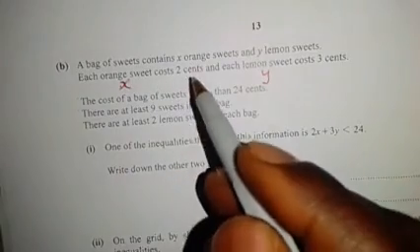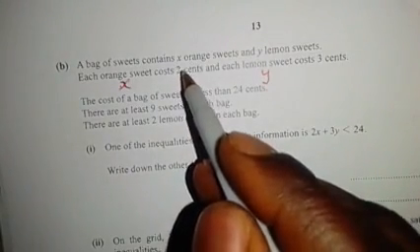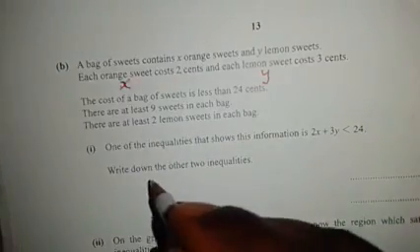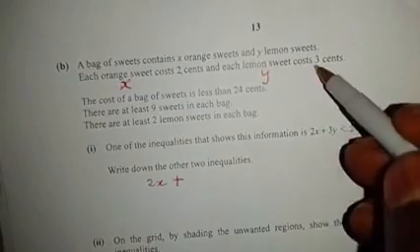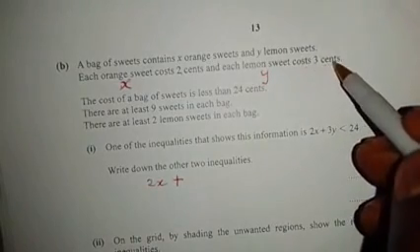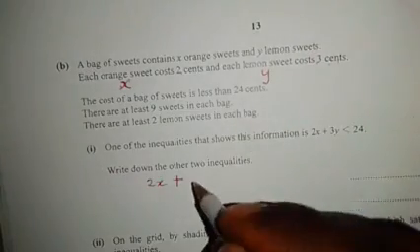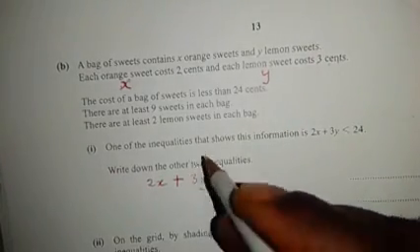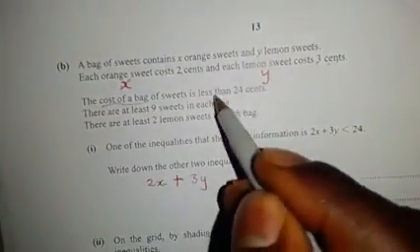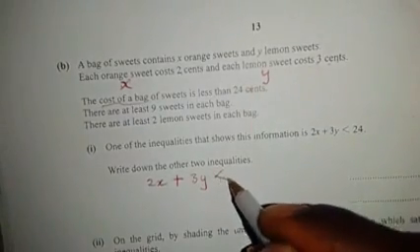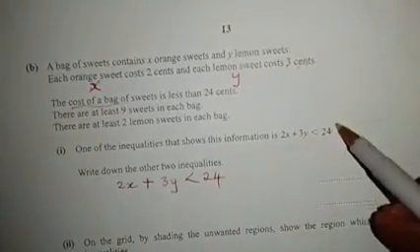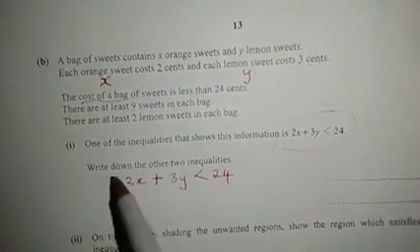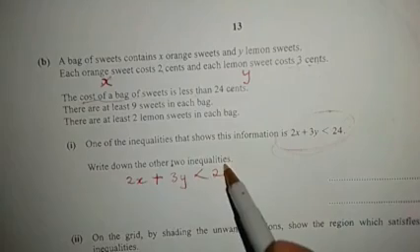Right. So each orange sweet is 2 cents. It means that you are going to multiply 2 times x. You get 2x. Then you add. Each lemon sweet is costing 3 cents. So you have to multiply 3 times y. You get 3y. Right. But the cost is less than 24. So you have to put less than 24. So this is how this inequality was produced. Right. Write down the other 2 inequalities.